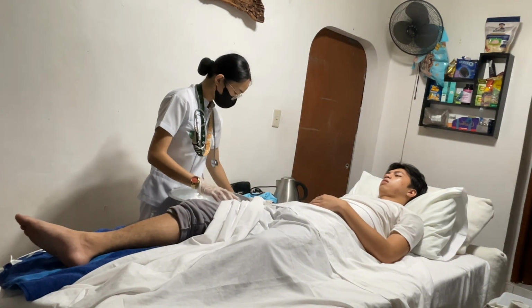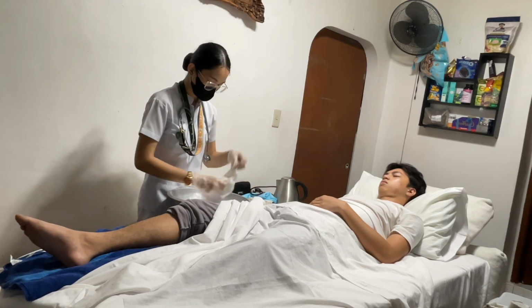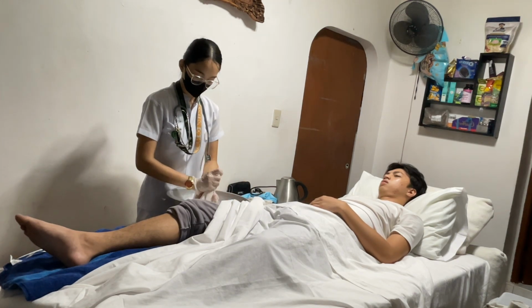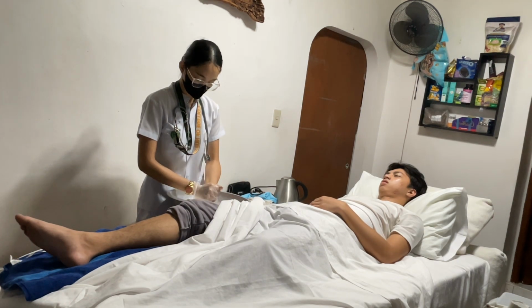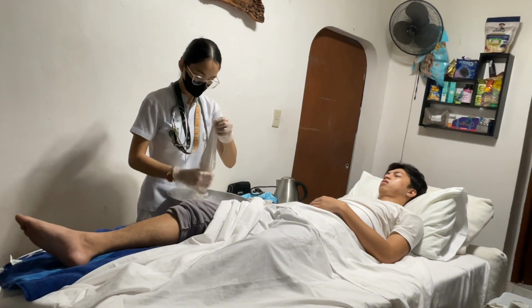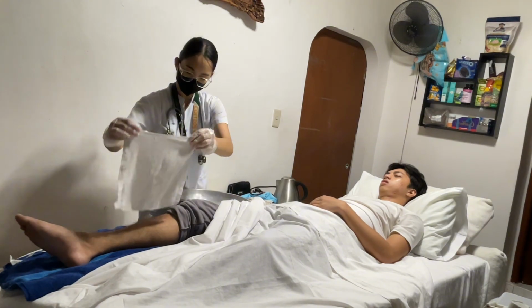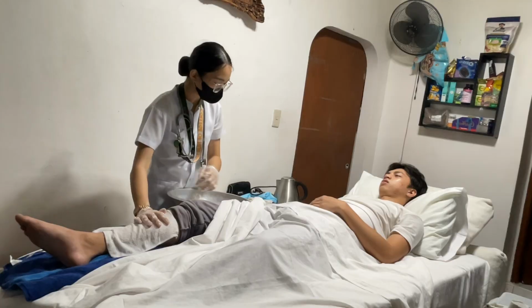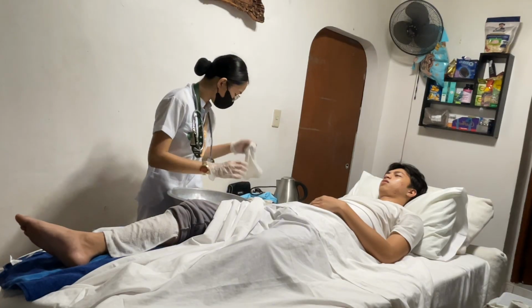Next is to apply the heat compress on the affected area. The indication for this is that he has muscle spasm and soreness. The benefit is that it helps promote circulation and encourage healing. It also decreases pain and discomfort.